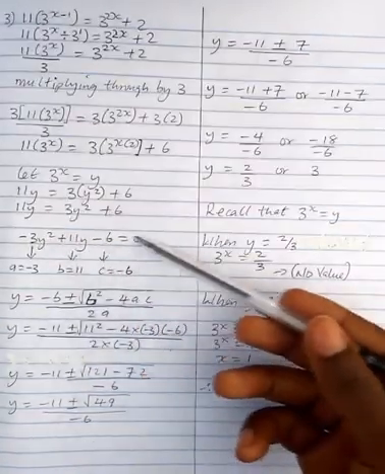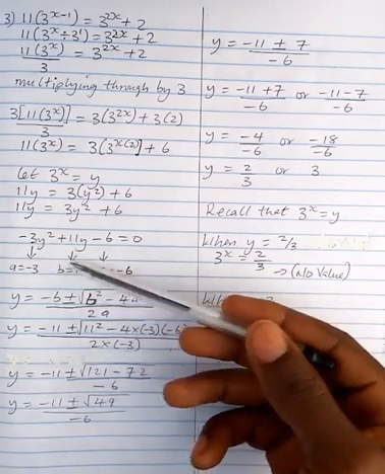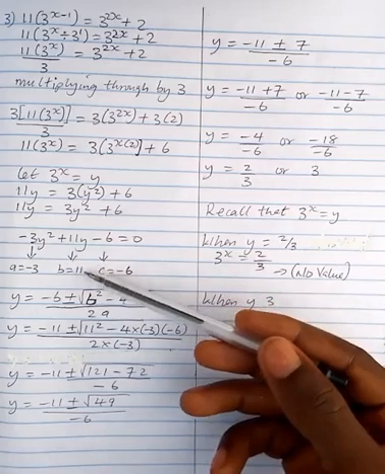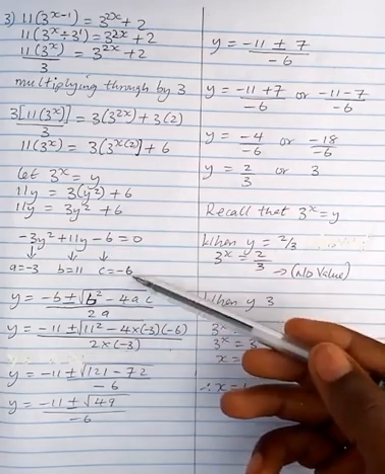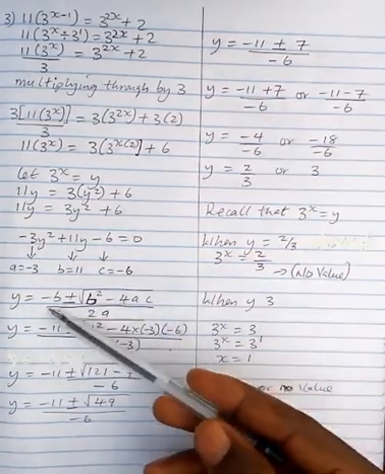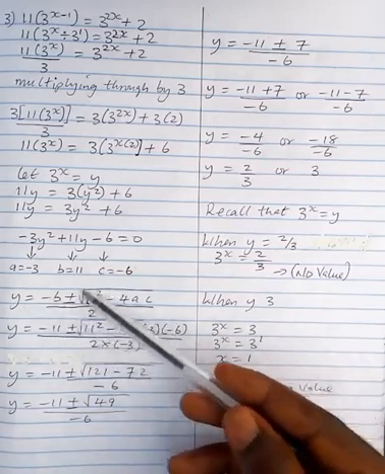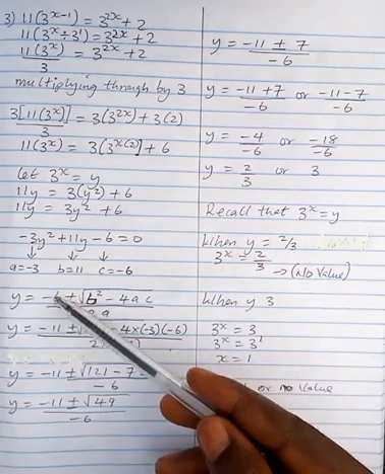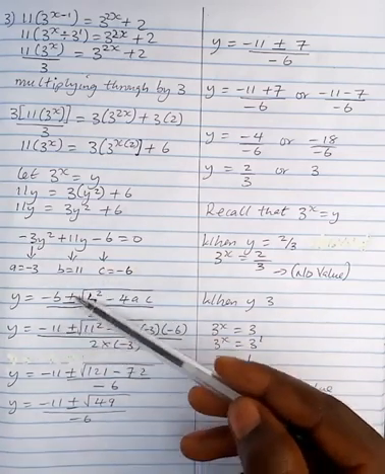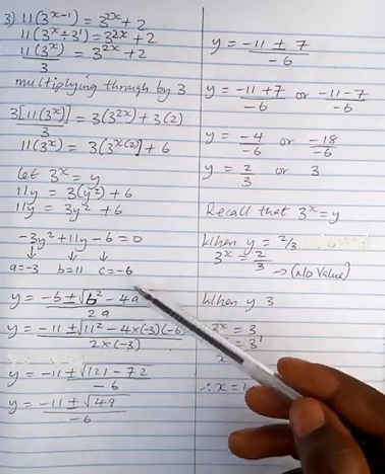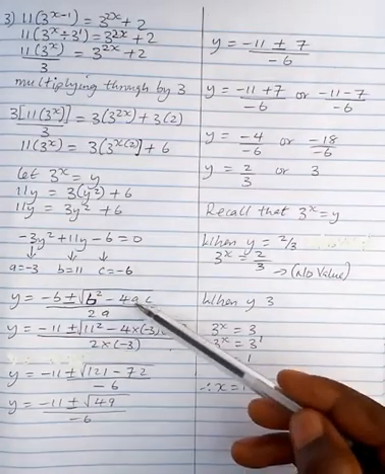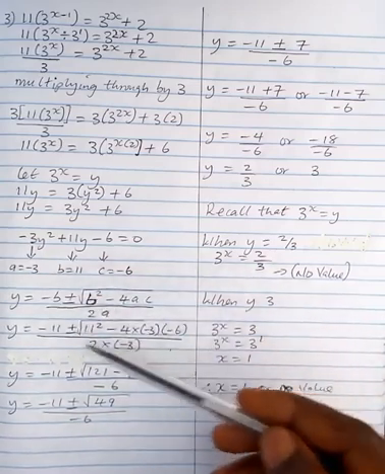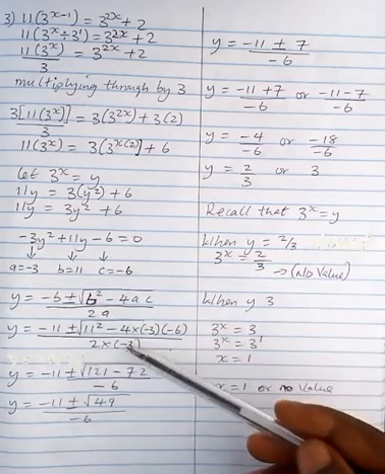Now, at this point, we have a quadratic equation. We now extract the values for the variables. A is equal to minus 3, B is equal to 11, C is equal to minus 6. Now, following the formula method of quadratic equation, this is the formula method. You have to master this. So we have y is equal to minus b, where b gave us 11 from here, and c is equal to minus 6. This a here became minus 3 from here. Just substitute into 2 times a, which is minus 3.